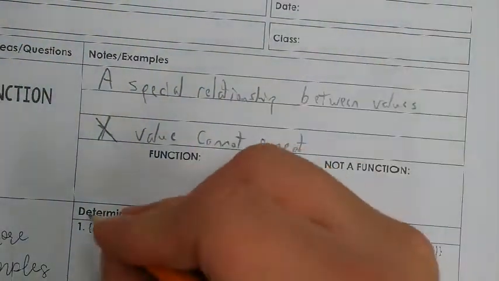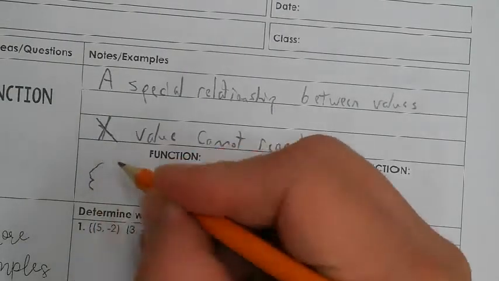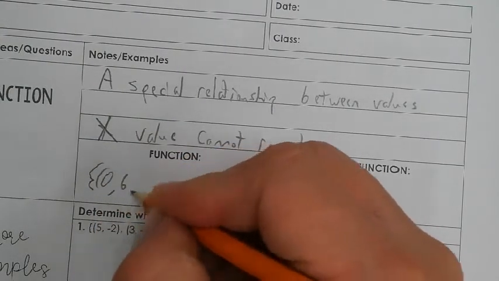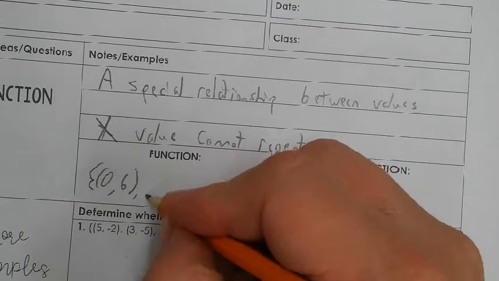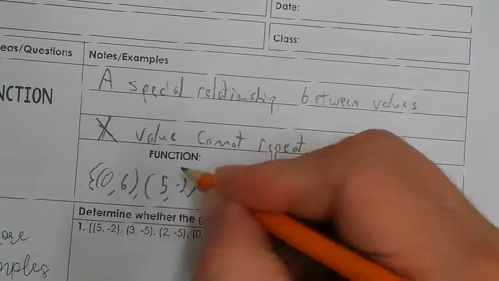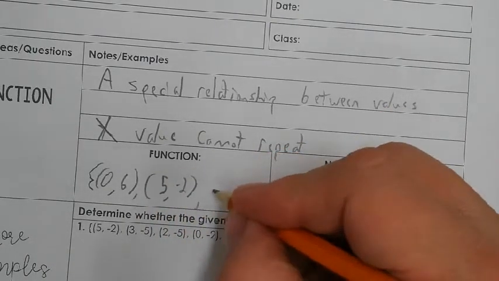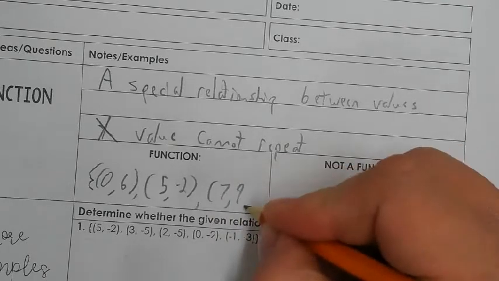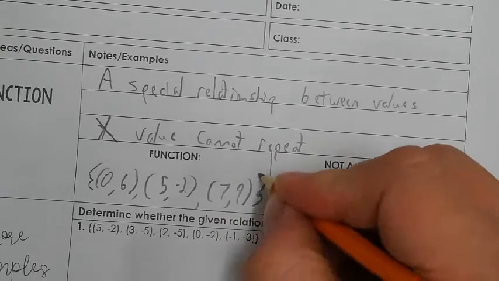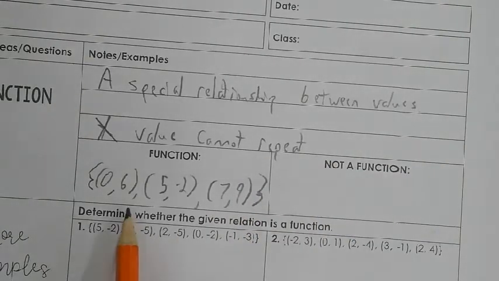So a function would be a relation like (0, 6), (5, -2), and (7, 9). We'll just do a few numbers. The reason that's considered a function is because none of the x values repeat. We have a 0, we have a 5, and we have a 7. So none of them repeat.